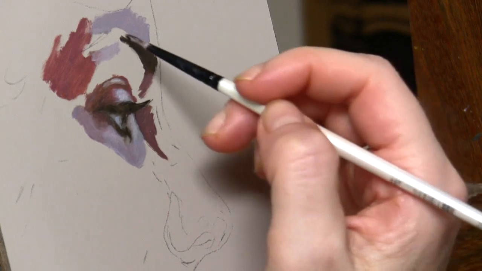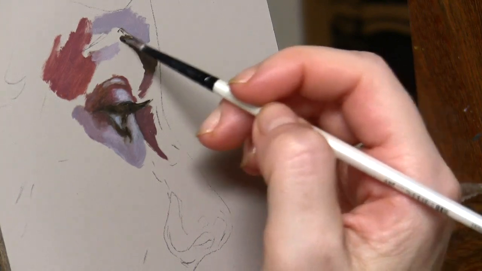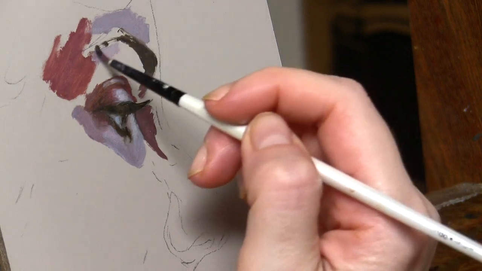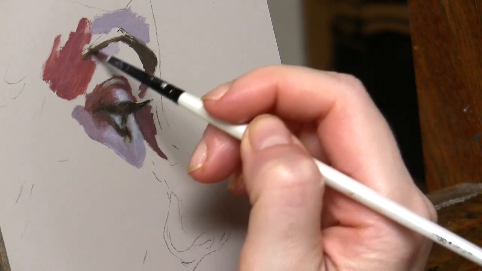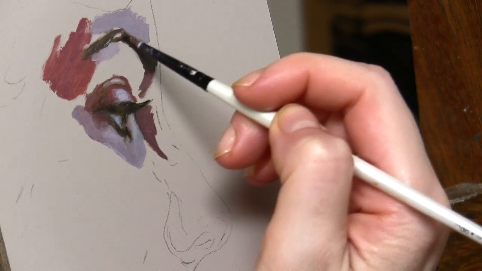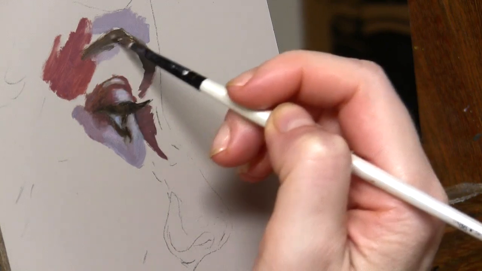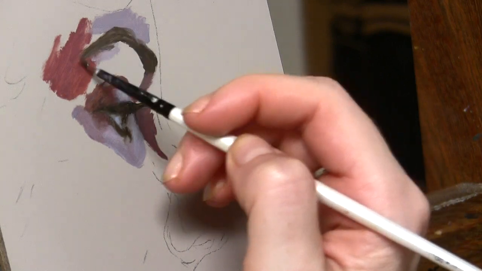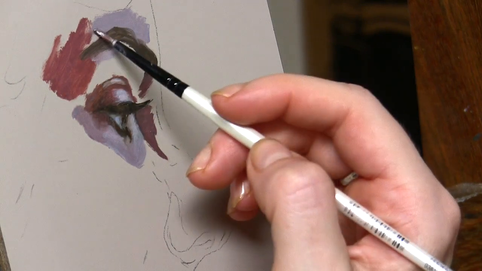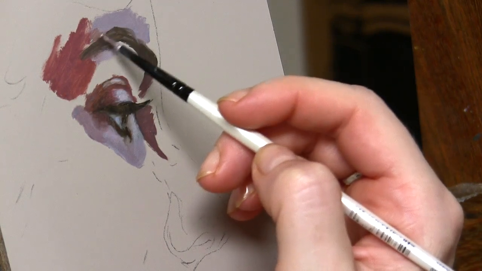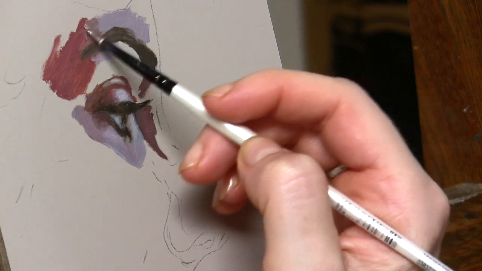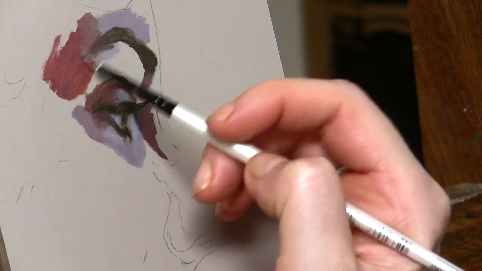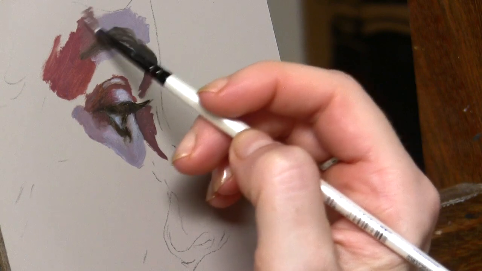I always think of the roundness of the form and how it looks around in our space, and I try to imagine that while I'm painting, to capture that roundness. Also pay attention to how I keep changing my stroke direction to describe form.